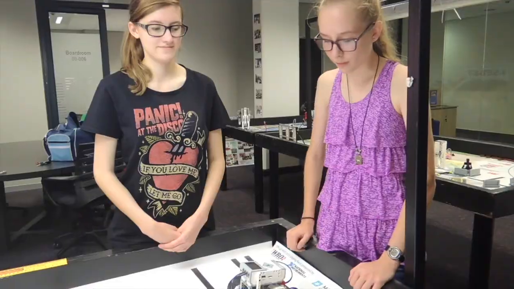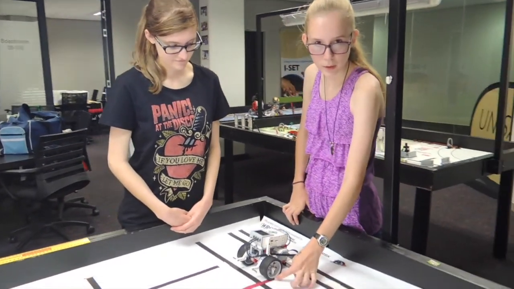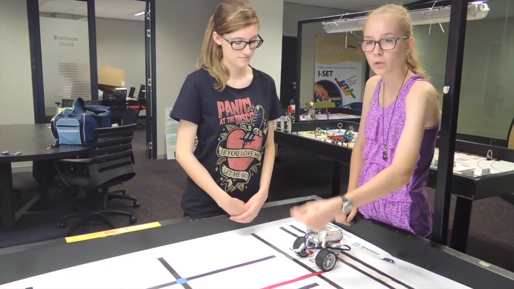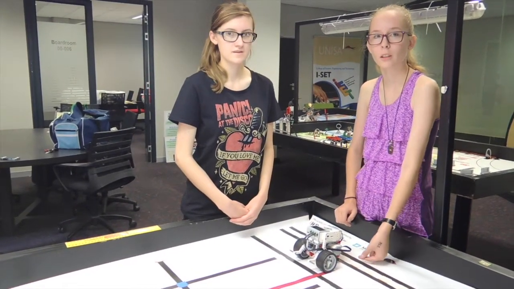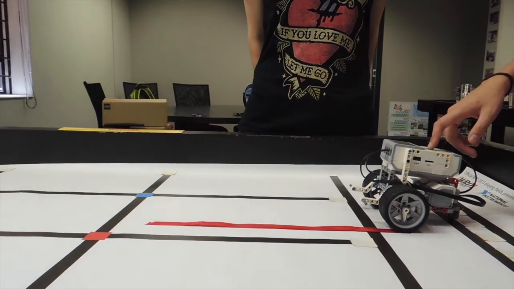Cool. So how far will it go with 1 rotation? So the distance will be the circumference of the wheels. Okay, so how can we verify that? Okay. So the idea is that we start at the edge of the ribbon, and once it has done 1 rotation, we're going to pull the ribbon up to show that it is the full circumference and not any more or any less of the distance. So let's see.